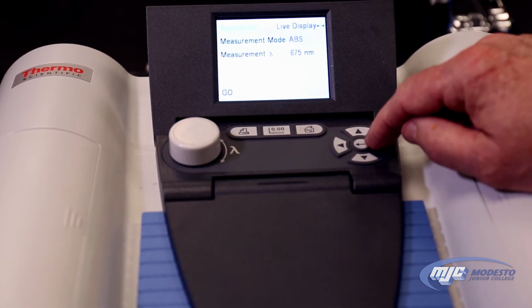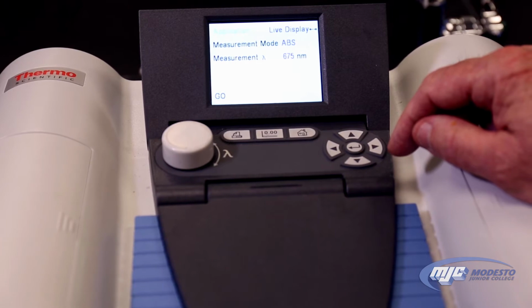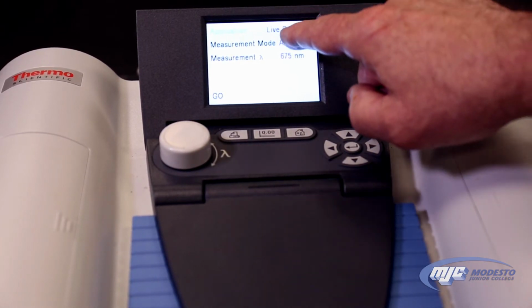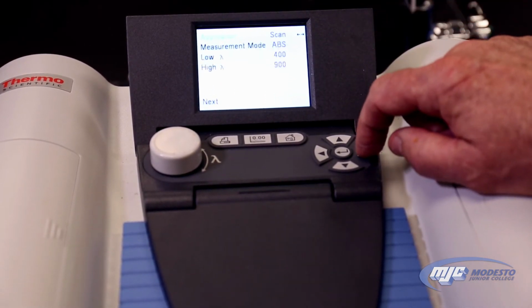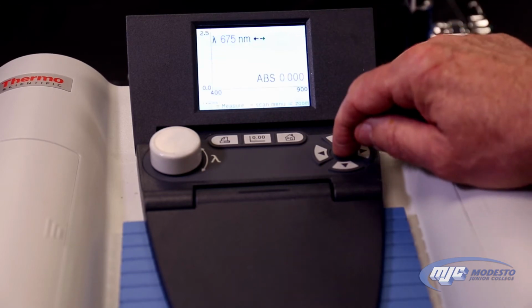And now, okay, the first thing we have to do is find the Lambda Max, the wavelengths of maximum absorbance for both cobalt and copper. So we arrow over here until up here where it says live display. We want that to say scan. So scan, once it's there, we press enter.